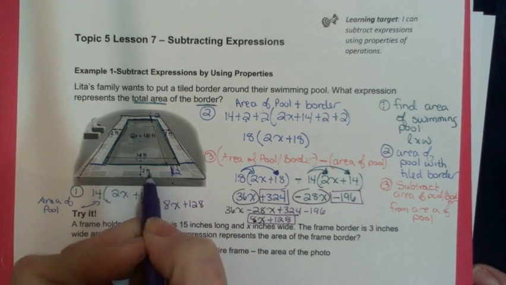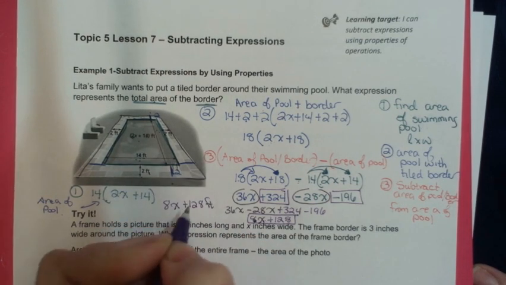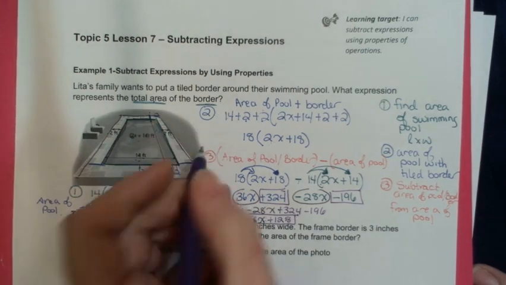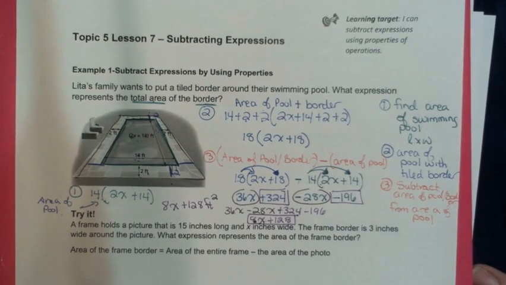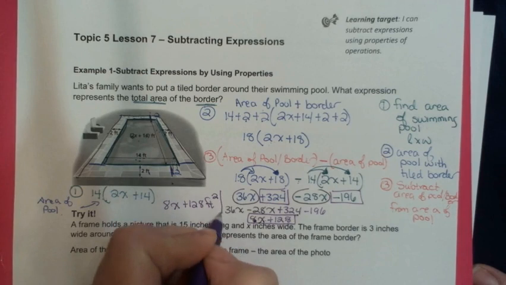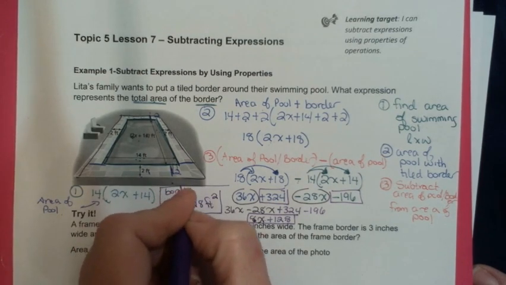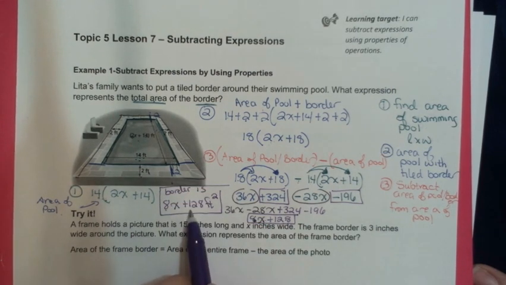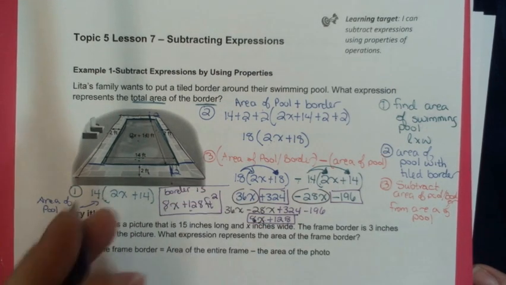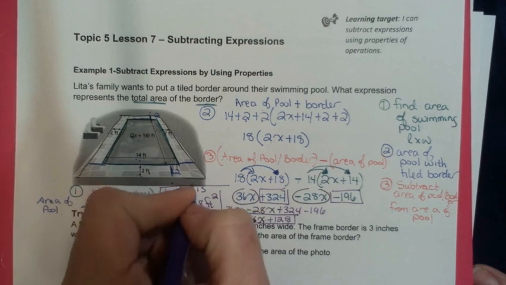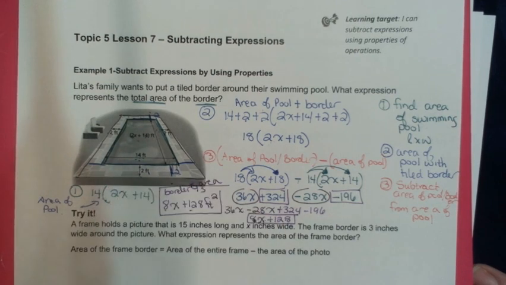We're looking at this, we see that it's about feet, and area always means it's going to be feet squared. So your answer is the border is 8x plus 128 feet squared. The border's area is, okay.